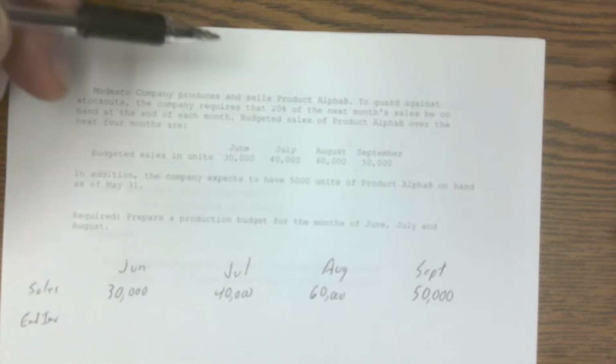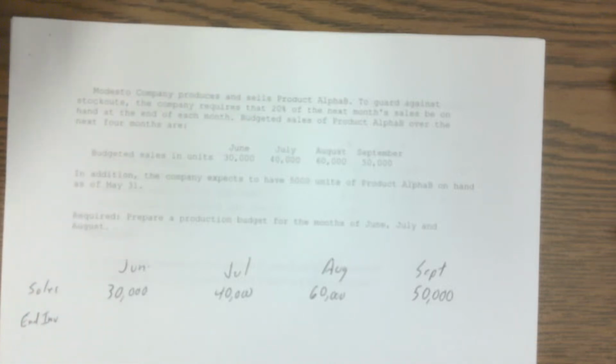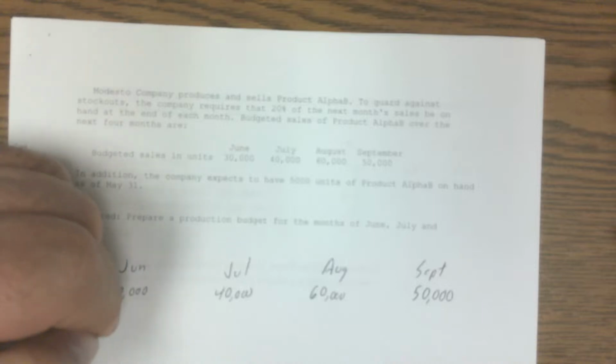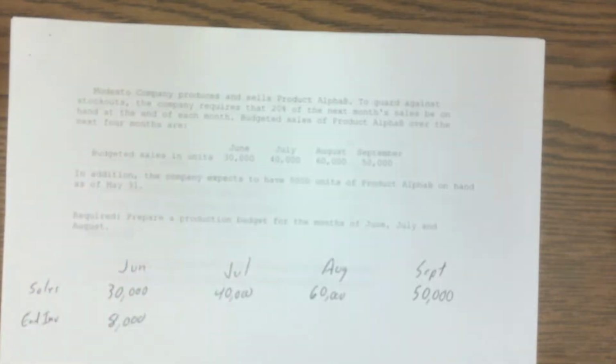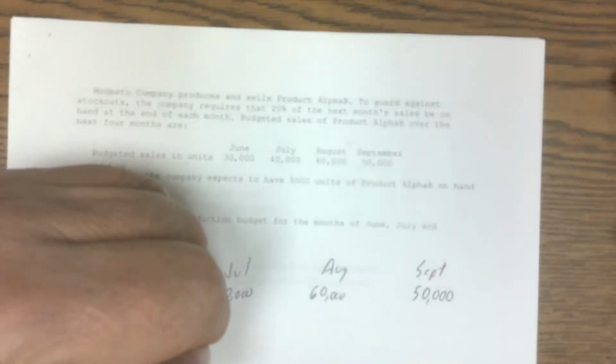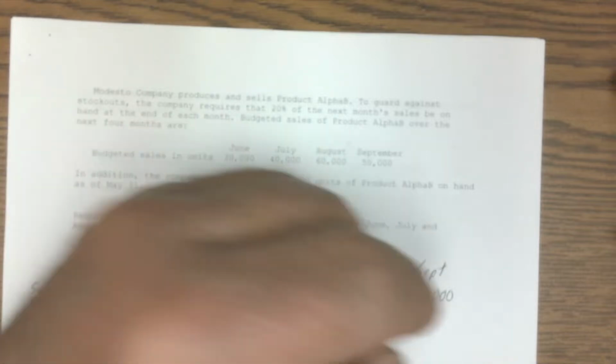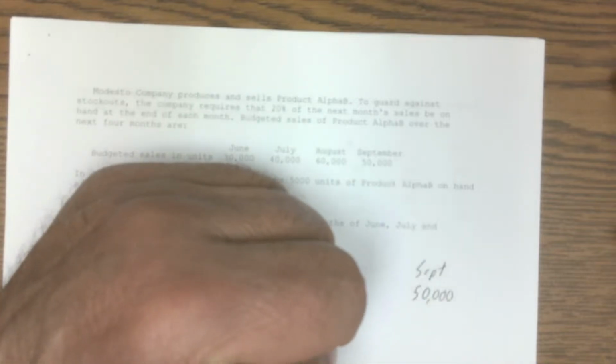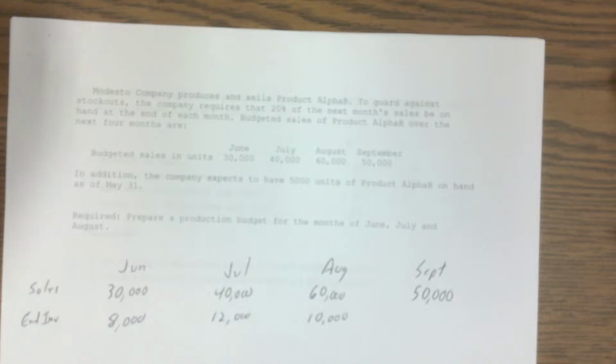The desired ending inventory is 20% of next month's sales. So that will be 8,000 of July, will be 12,000 of August, and 10,000 for September. So that's our desired ending inventory.